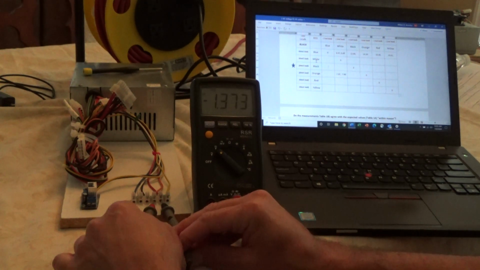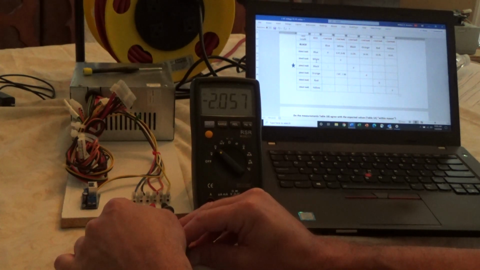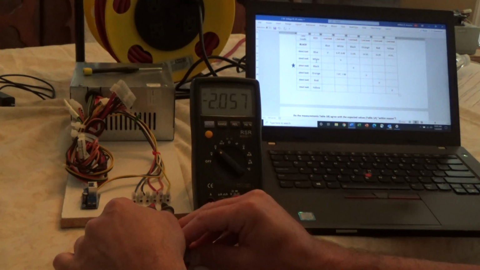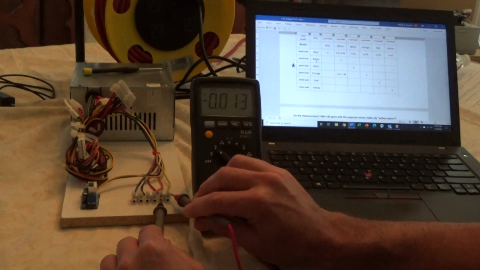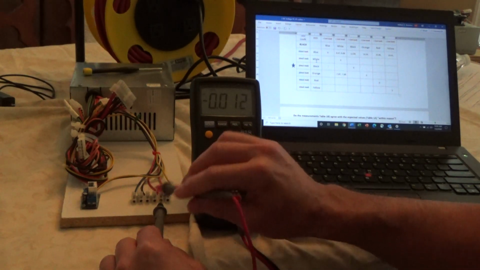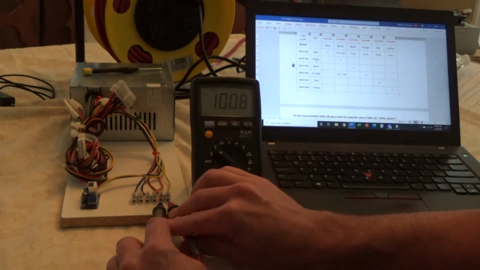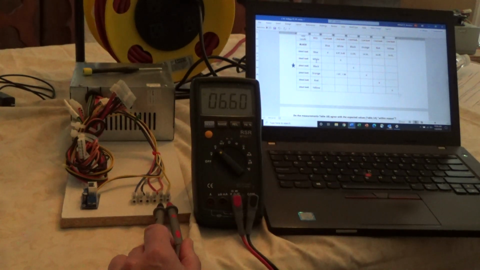Orange to red. That's a small difference, right? Minus 2.06. Orange to red, minus 2.06. Now this should be positive again because now the yellow is bigger than red. So like 12 minus 5, somewhere in the neighborhood of 7 volts, right? Something like that anyway. That's 6.6 volts, 6.60, yellow to red.